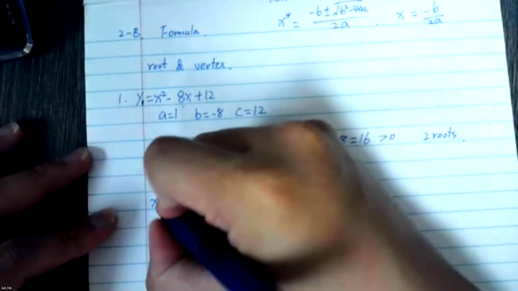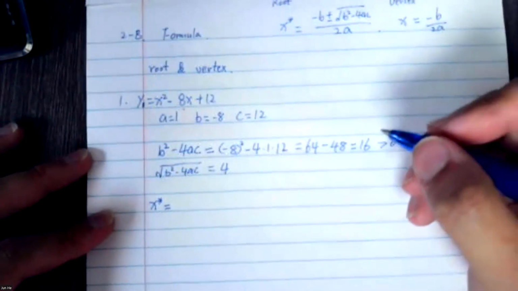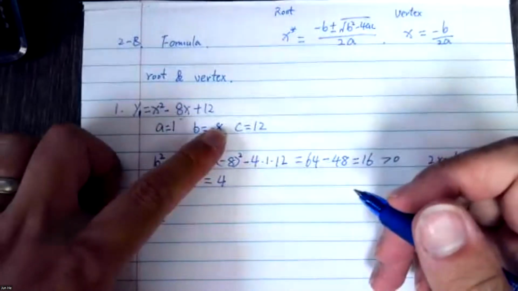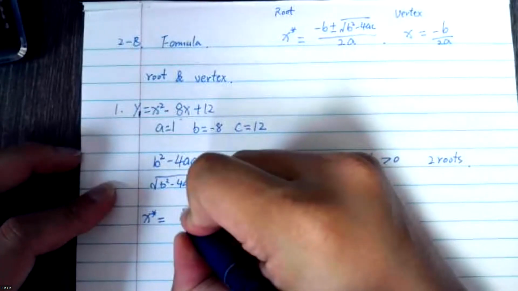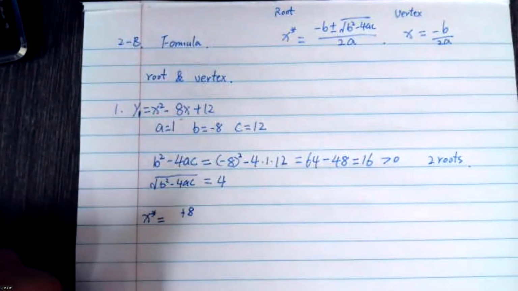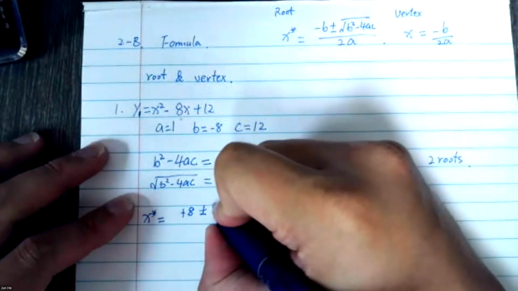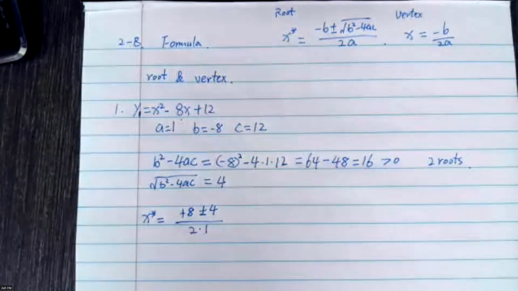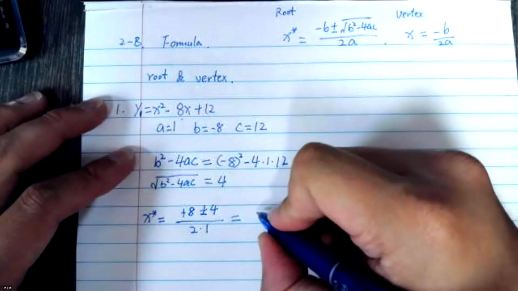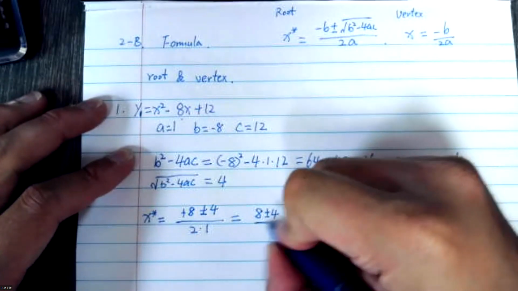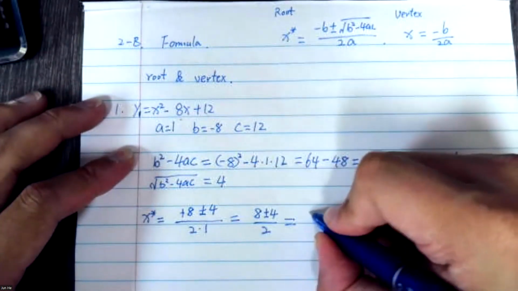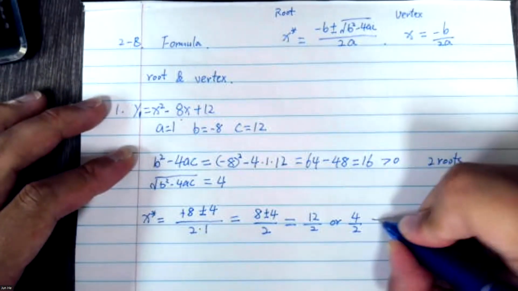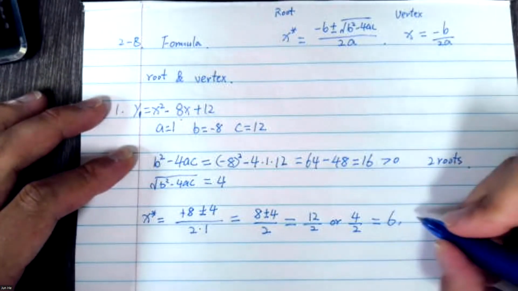So the roots are minus b, which b is minus 8, and then minus b is positive 8, plus minus 4 over 2a, 2 times 1. So the result is 8 plus minus 4 over 2, which is 12 over 2 or 4 over 2. So the roots are 6 and 2.